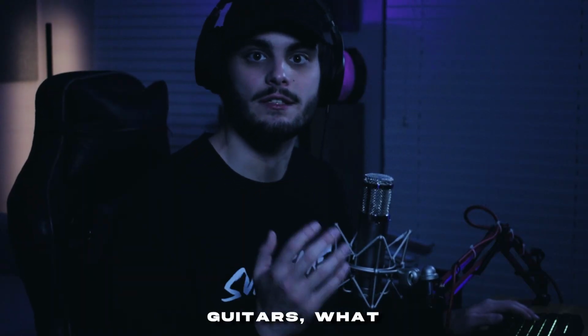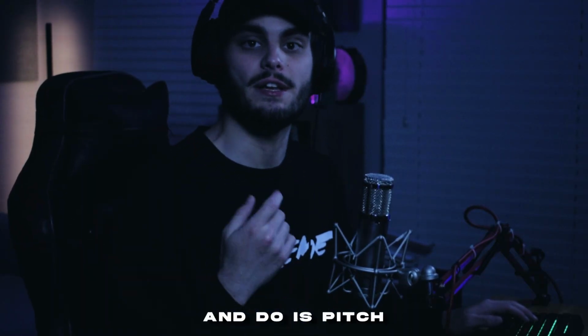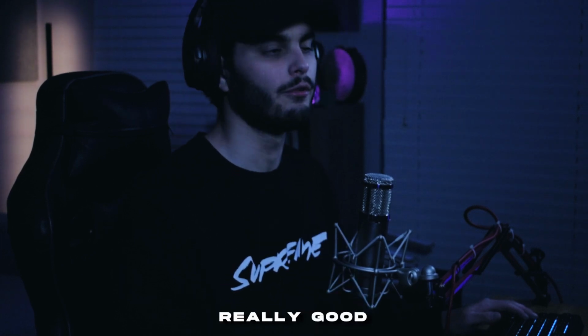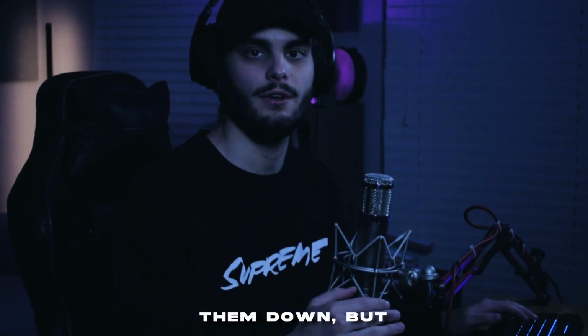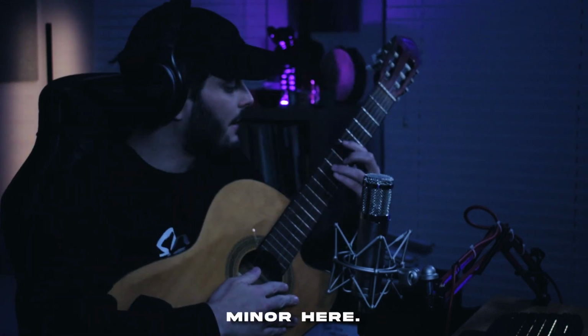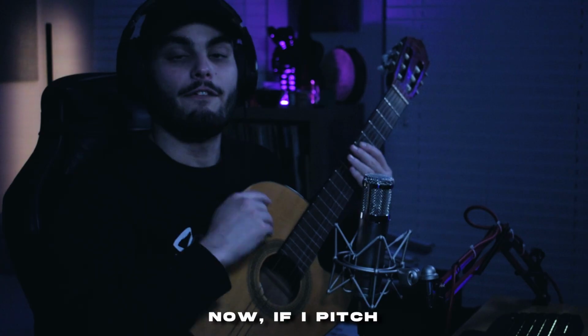Also, when you're processing guitars, what you want to try and do is pitch it up or down. What I found is that guitars sound really good when you pitch them down, but you play them higher up on the neck. For example, I can play a D minor here. Now, if I pitch that D minor down 4 semitones, we get B flat minor.